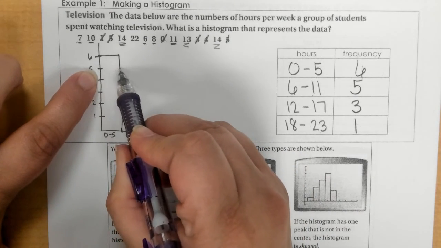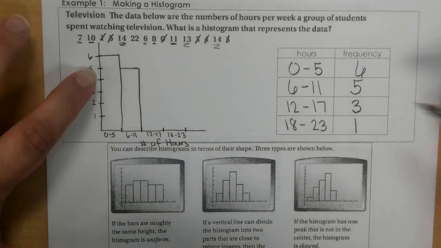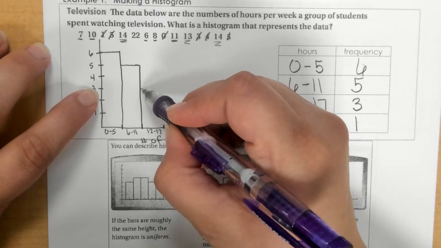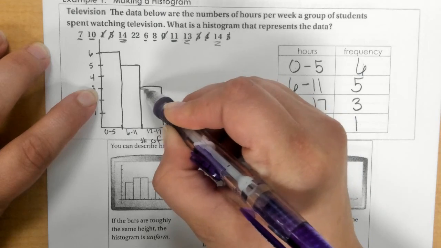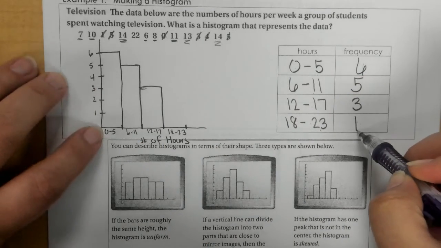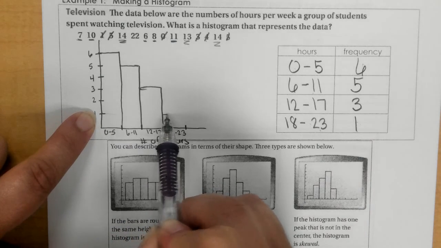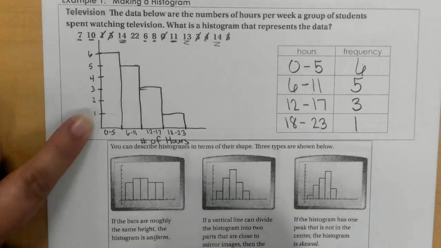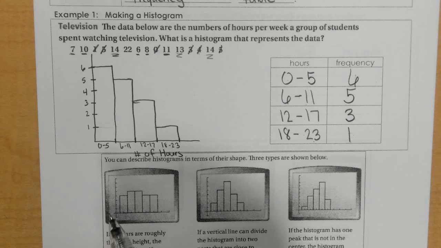So that's going to be right here. Then from 12 to 17, we're going up to 3. Okay. And then for the last one, we only go to 1. So if I go here to 1, we see it marks right there. And as you can see in the histogram, there's no gaps between your bars. You don't want any gaps.